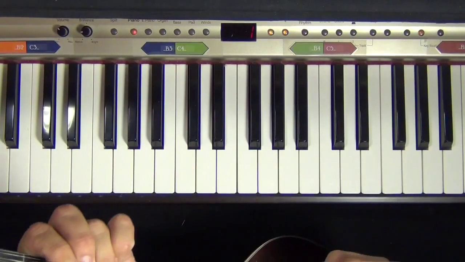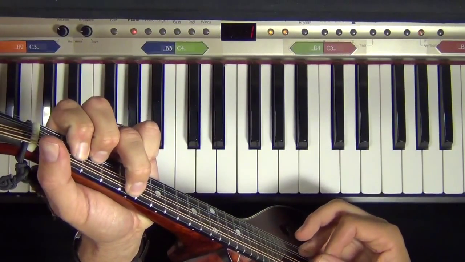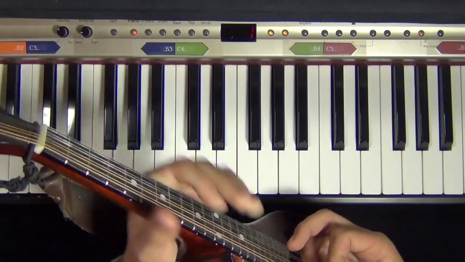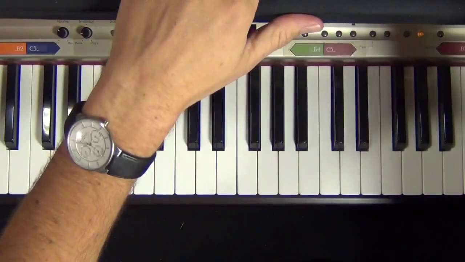And on a mandolin that would sound like this. And notice I only played 3 strings there. You don't always have to play all the strings.